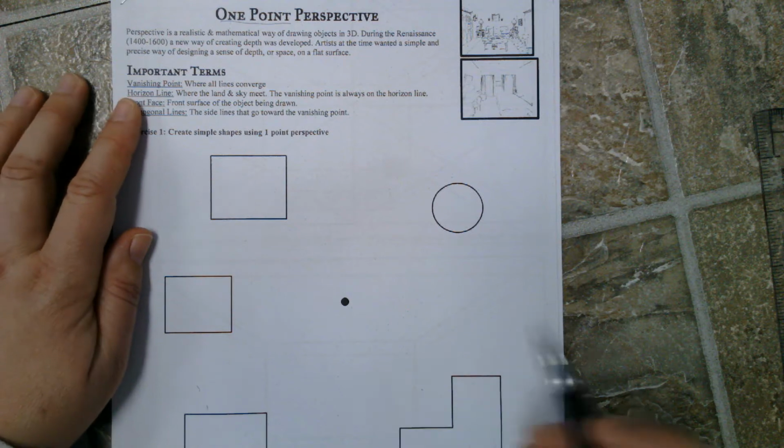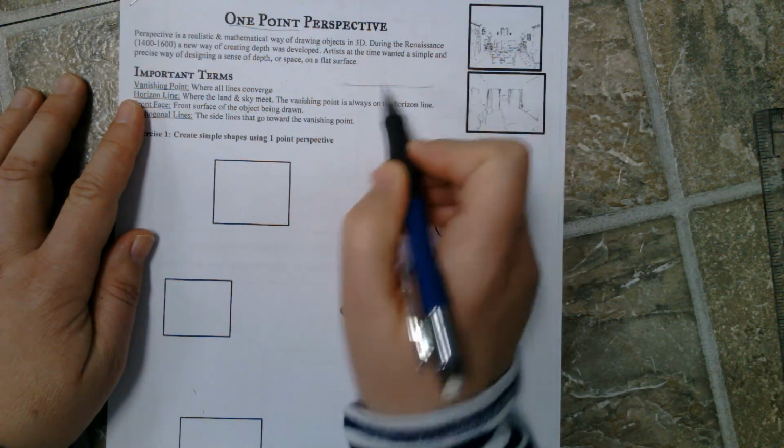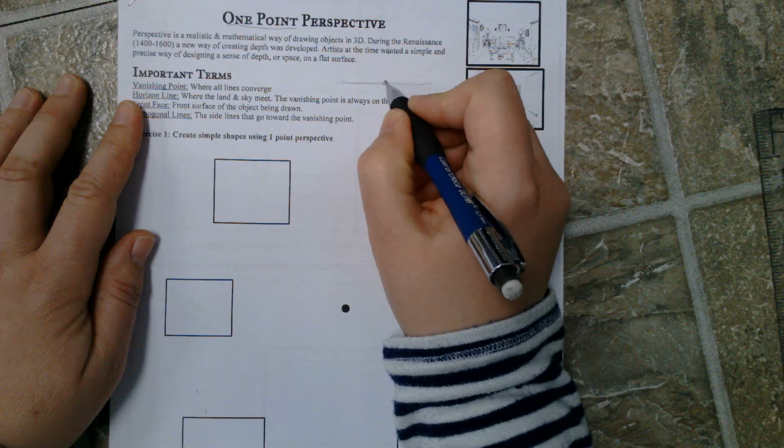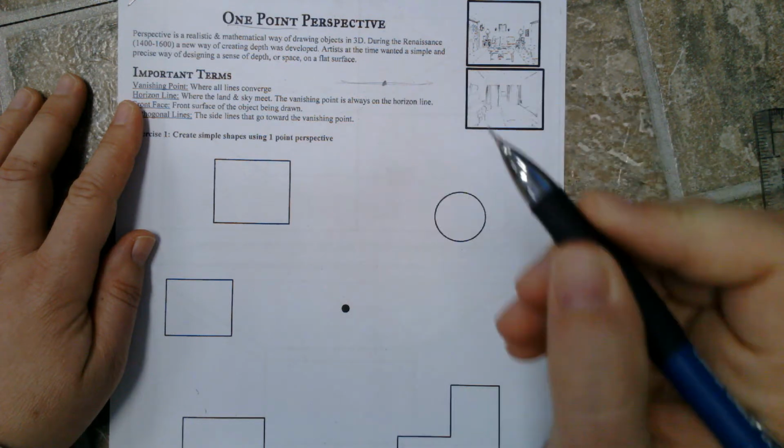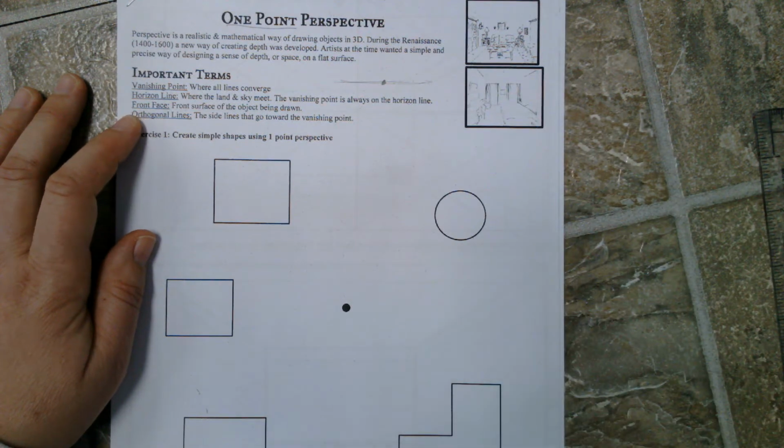Next, horizon line. So the horizon line is where the land and the sky meet. Just so you guys know, the vanishing point will always be on the horizon line, okay?